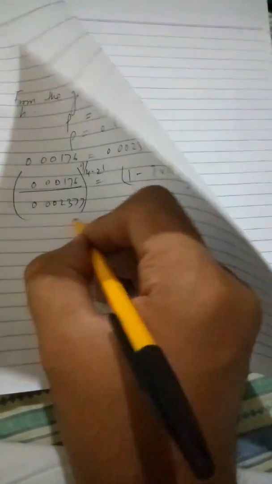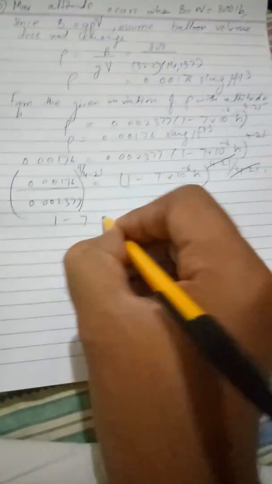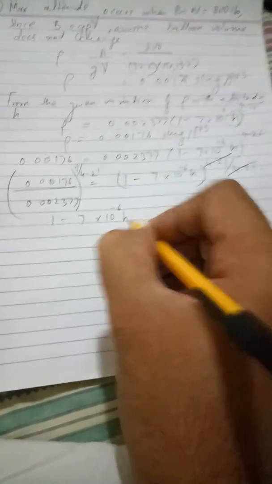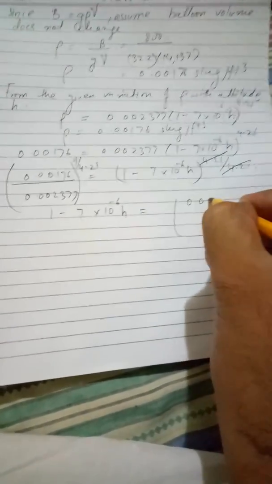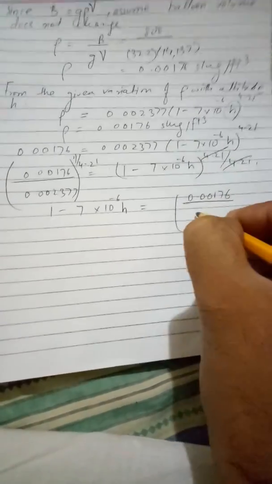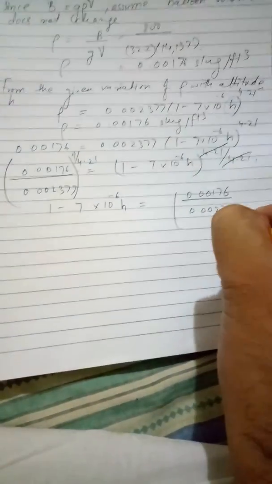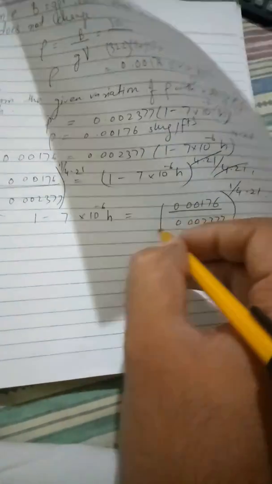So the value would be 1 minus 7 times 10 raised to the power minus 6 of height equals (0.00176 divided by 0.02377) to the power 1 over 4.21. Okay, so the height would be calculated.